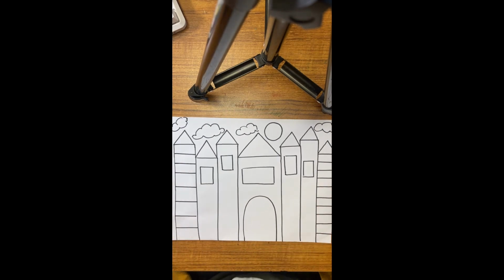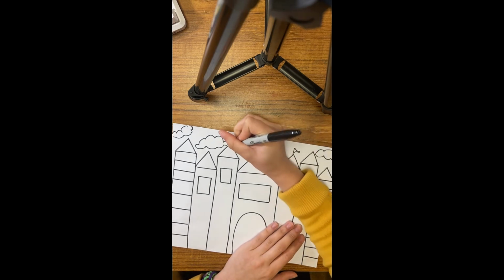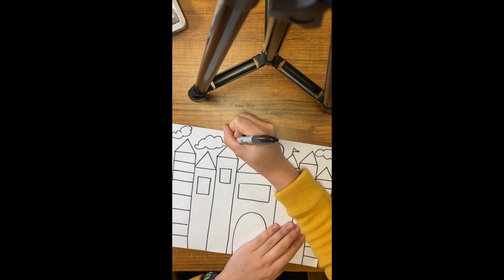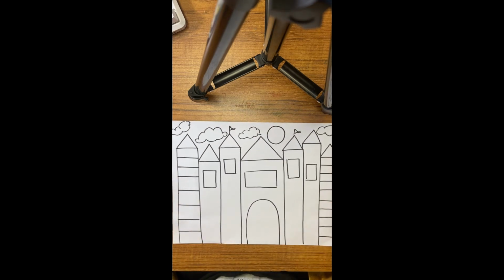Okay, there's my castle with my windows and all the details that I wanted to add. Of course, I can always go back and add some more. I'm gonna put some little flags. Some little flags on my buildings. You can do whatever you'd like with your castle.